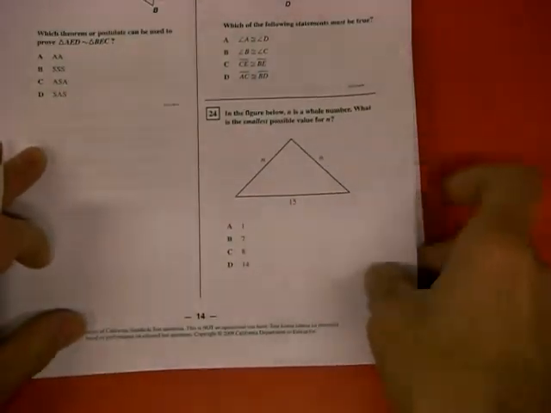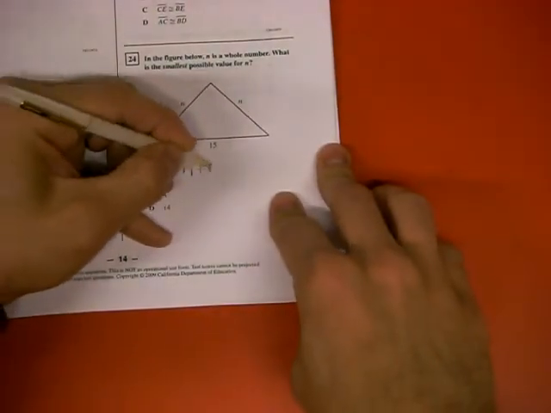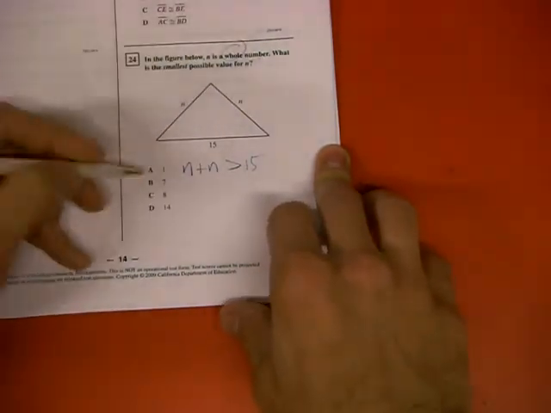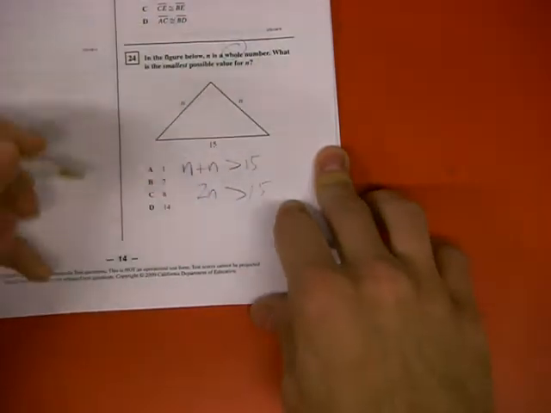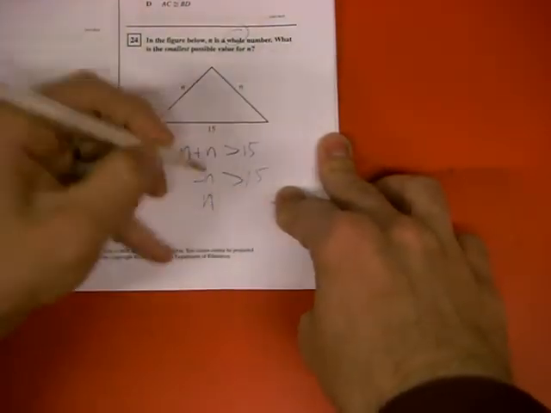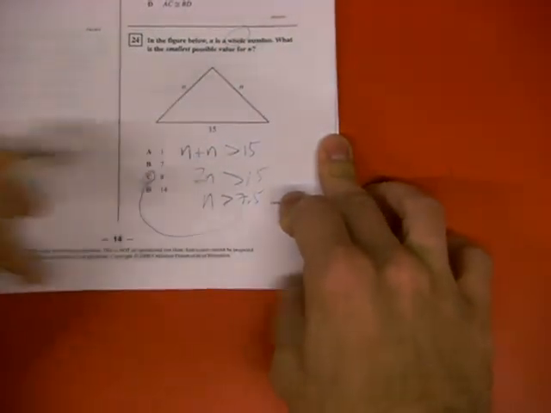In the figure below, what is the smallest possible value for n? Well, n plus n has to be greater than 15, and it says n is a whole number, so no decimals or anything allowed. So 2n has to be more than 15. Okay, so divide both sides by 2, and I get n has to be more than 7.5. 8.